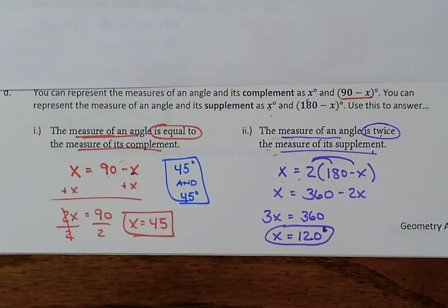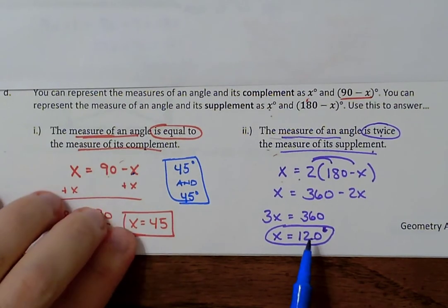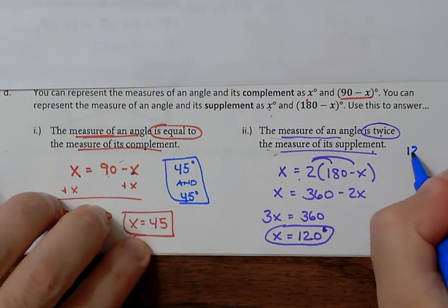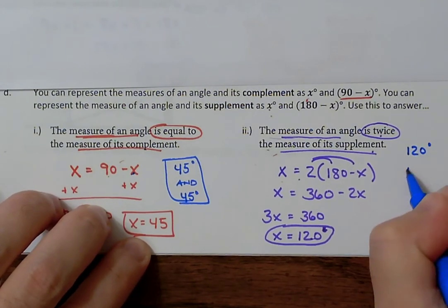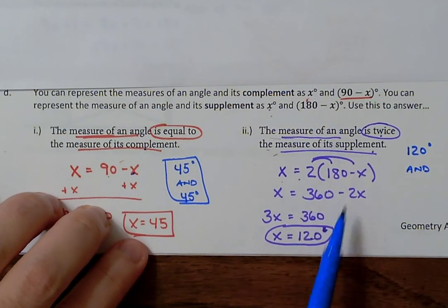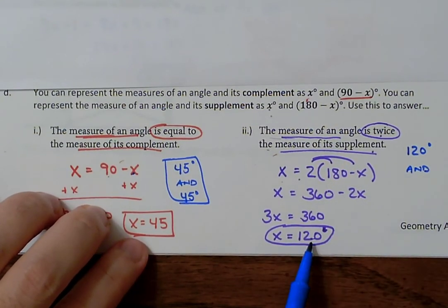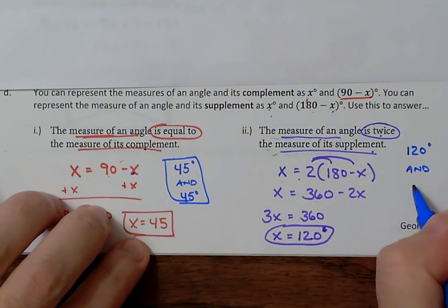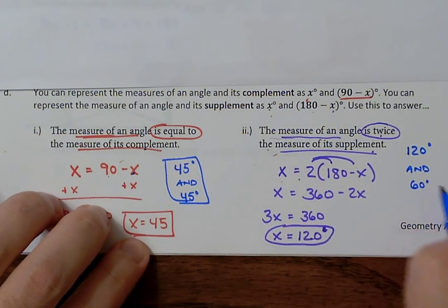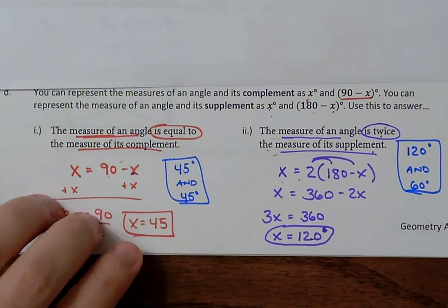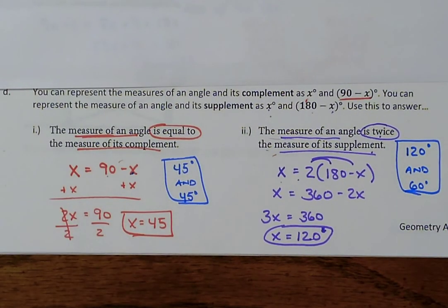And then to figure out the measure of the angle and its supplement, again, the angle is always what we figured out x to be. So it's 120 degrees. And then the supplement is going to be taking 120 and plugging it in for x. So 180 minus 120 is 60 degrees. So I get 120 and 60 degrees.